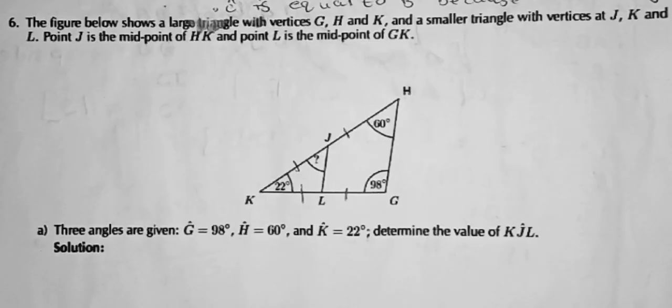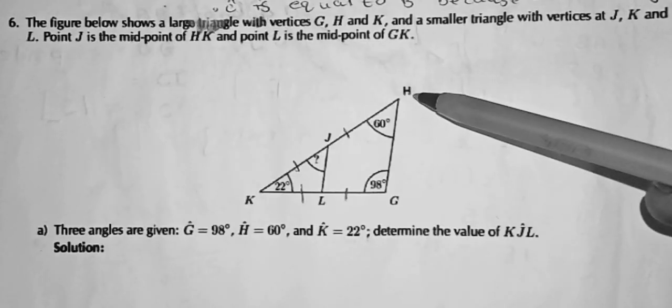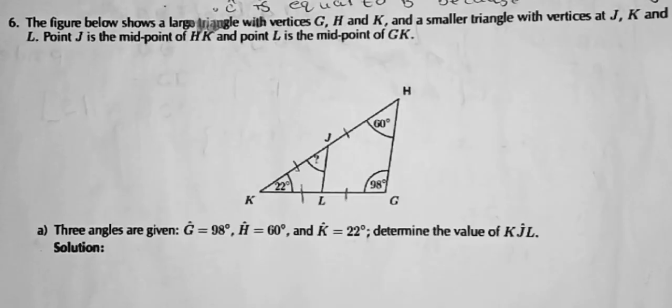corresponding angle. You can see that, corresponding angle, angle H is equal to angle J, which is 60 degrees, and then you give your reason why. You're going to say, oh, okay, JL is parallel to HG because of the midpoint theorem. Easy. And then you're going to say, okay, KGL is equal to angle GHK, which is 60 degrees, and then you're done. Very easy.